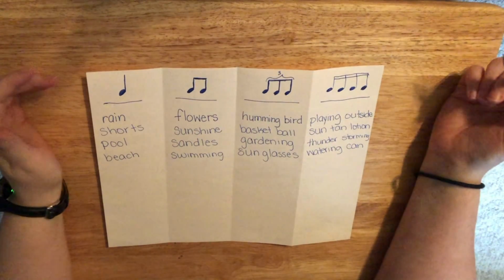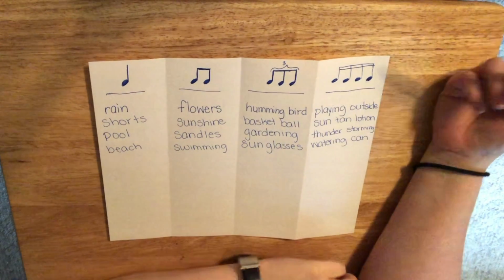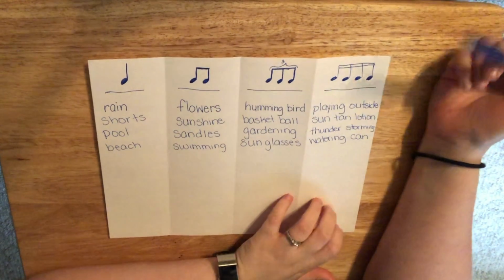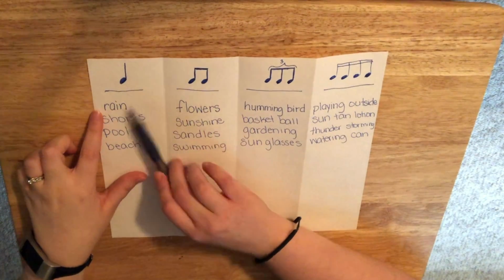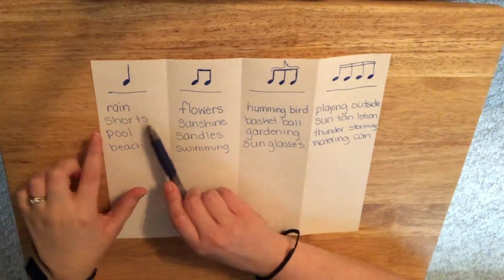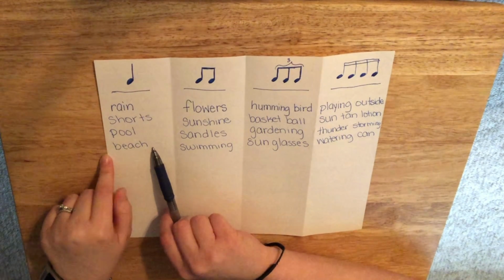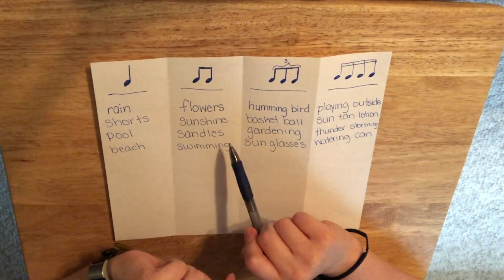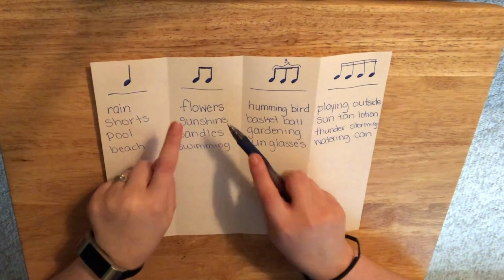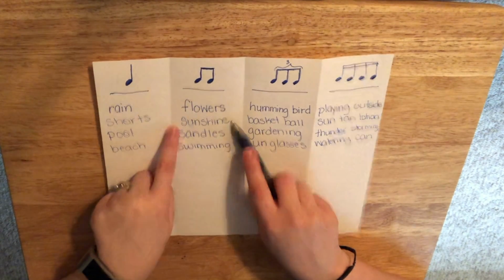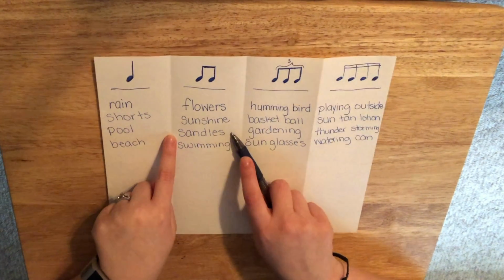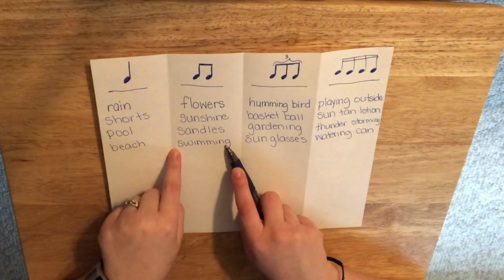Time to brainstorm, and I've come up with 4 words or phrases for each rhythm set. So all of my quarter notes, I've got rain, shorts, pool, and beach. For my 8th note sounds or 2 syllables, I've got flowers, sunshine, sandals, and swimming.